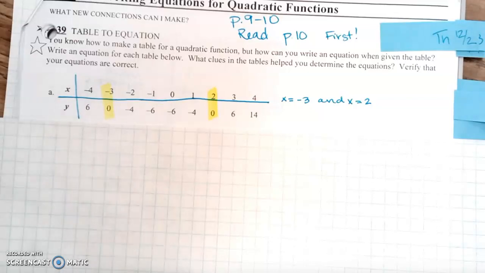Okay, so for example, problem A, they give us this table right here. Instead of doing it vertically, they draw it here horizontally. So the x values are on the top, and the y values are on the bottom. The other way they drew them is vertically, with the x values on the left and the y values on the right. It's just the same, it's just turned.